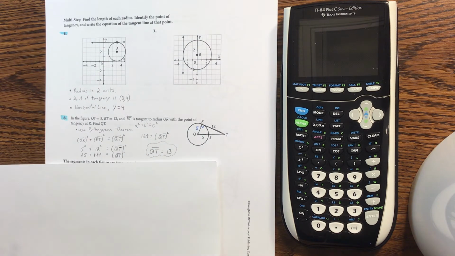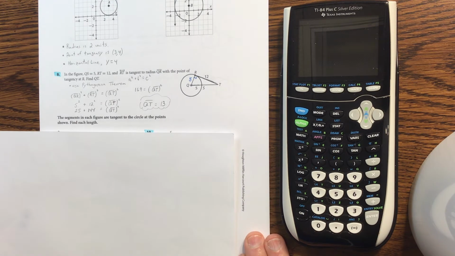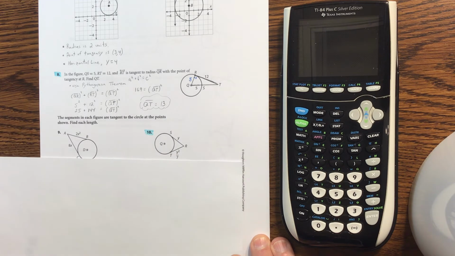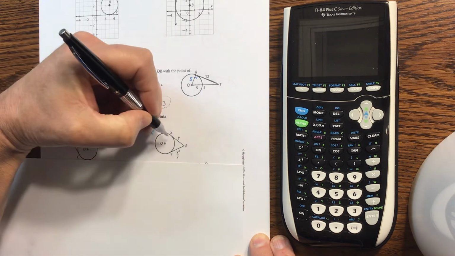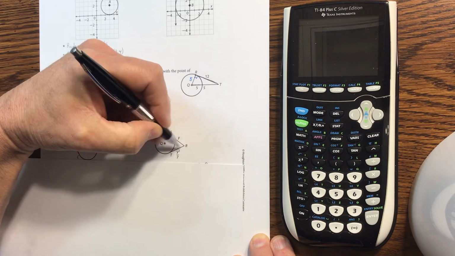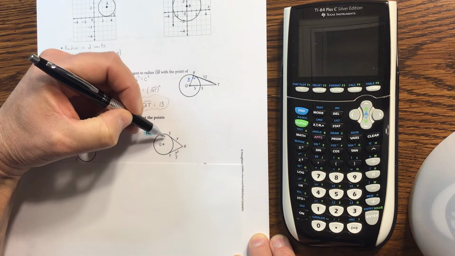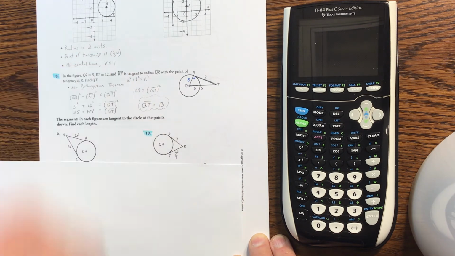All right, now let's go to the bottom part. The segments in each figure are tangent to the circle at the point shown, and our job is to find each length. So here is our diagram. We are being asked to find this length of R, this length here and this length here. Now, don't let them throw you off. We already know that these are going to be very simple. So if you look at this problem right here, we see that SR and TR are tangent lines.